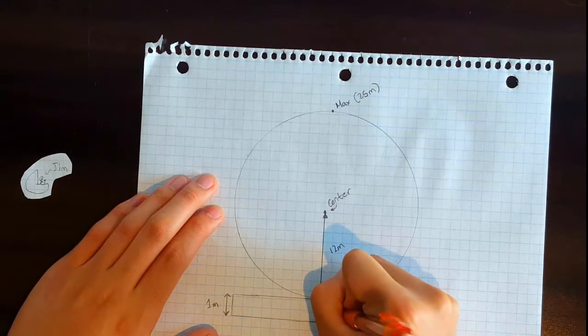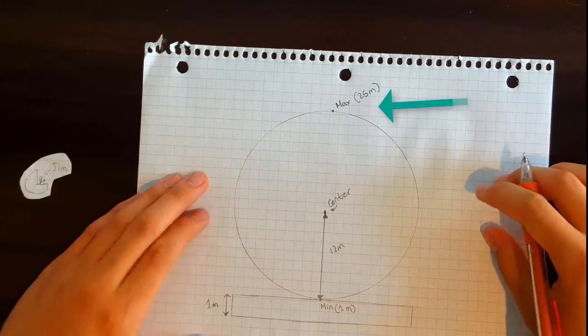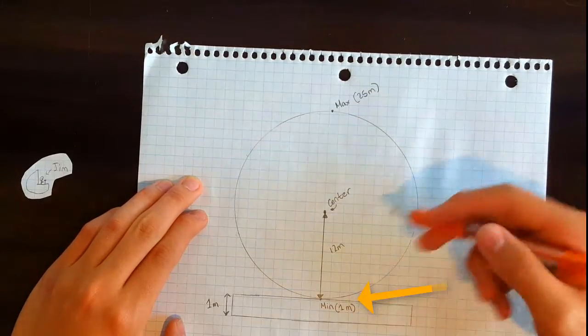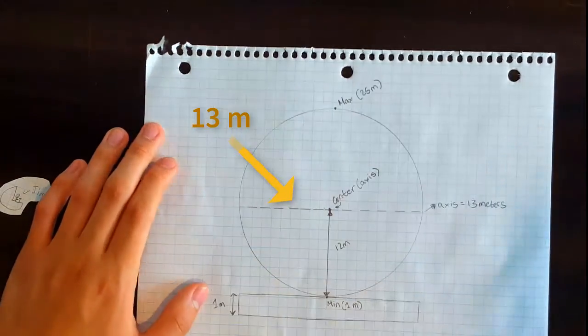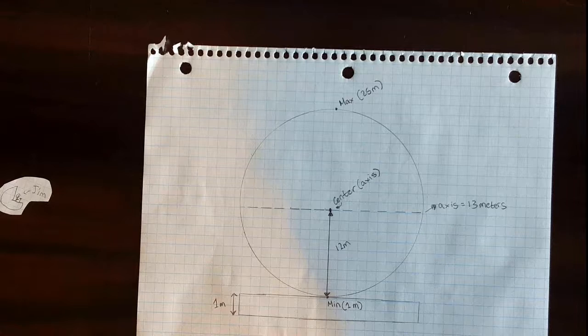The max of the Ferris wheel is at 25 meters, and that's at the top of the Ferris wheel. The min of the Ferris wheel is at 1 meter. That's because that's where the Ferris wheel starts and the base ends. The axis of the Ferris wheel is in between those two, so that's at 13 meters, and that's at the center of the Ferris wheel. And that's equally 12 meters away from the max.